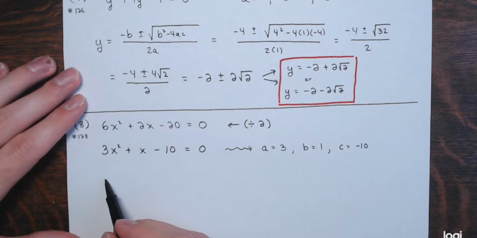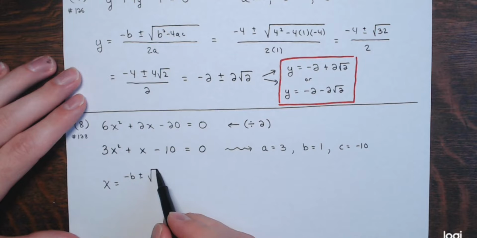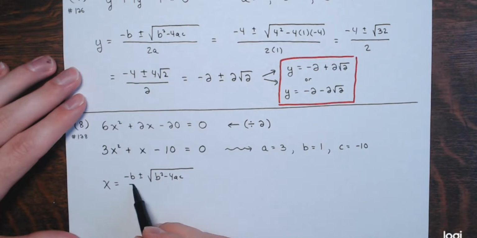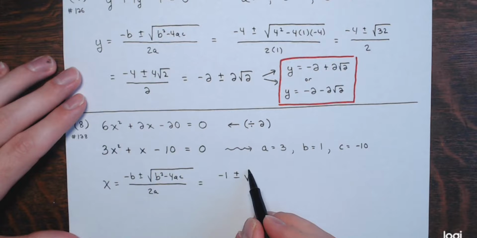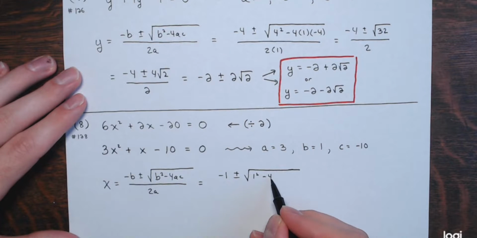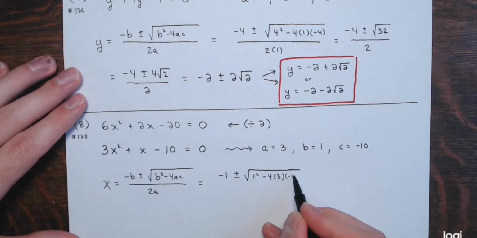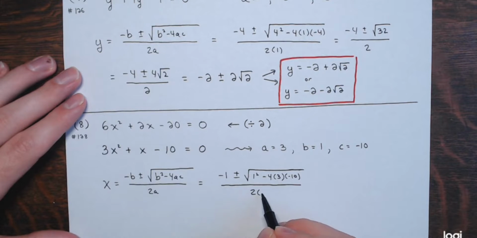Alright, so the solutions of this equation are x equals, again, I'll write the formula again, negative b plus or minus the square root of b squared minus 4ac, all of that divided by 2a. Negative b is negative 1, plus or minus the square root of 1 squared, b squared, minus 4 times 3 times negative 10, right, 4ac, all of that divided by 2a, right? 2 times 3.